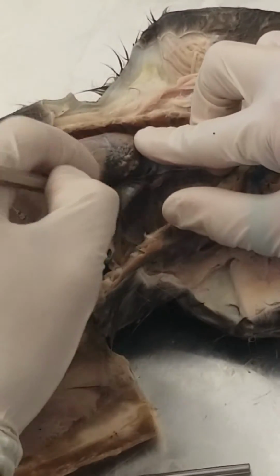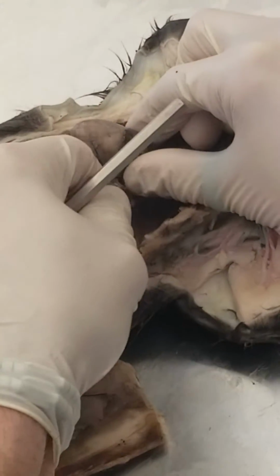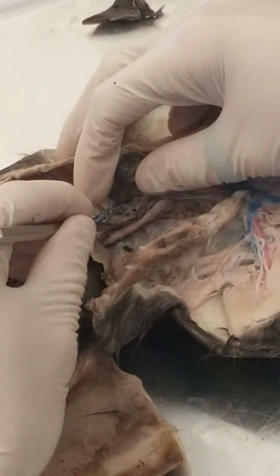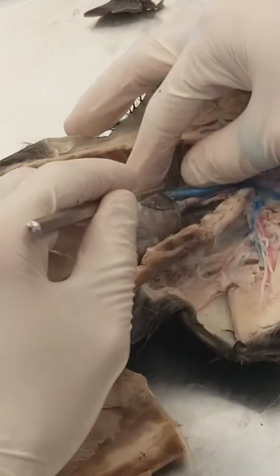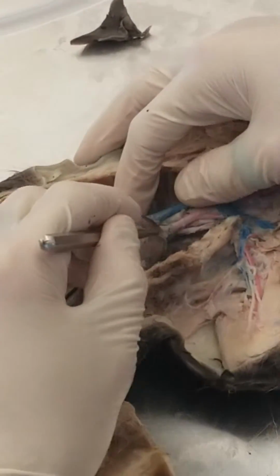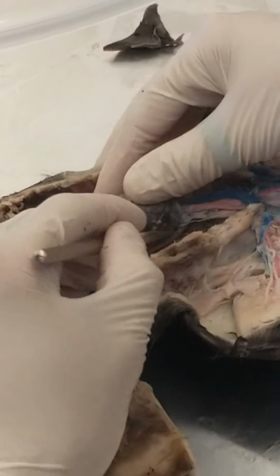There's a little bit of lung left. Somebody did do a good job ripping that out. You can see the thoracic aorta much better without that in the way. So, next we have the pericardial sac that has been removed. This is an auricle. And there's the arc of the aorta.